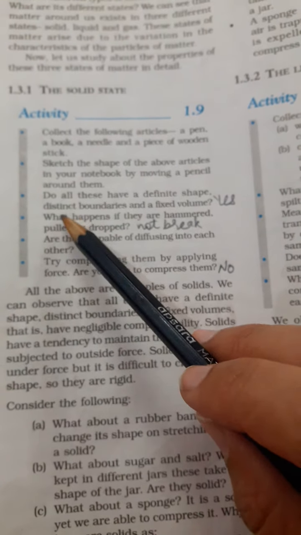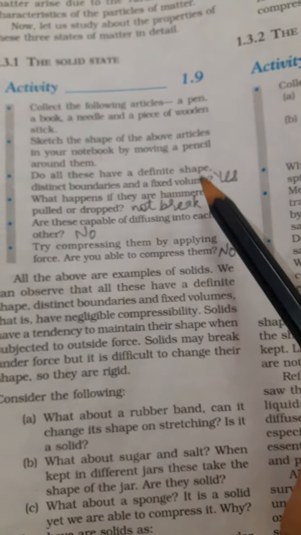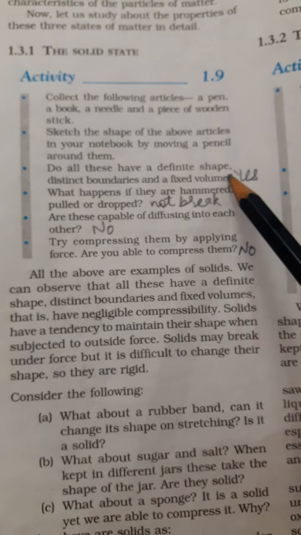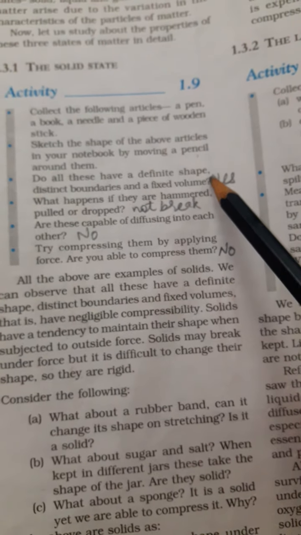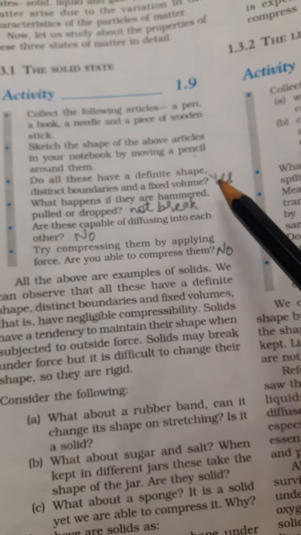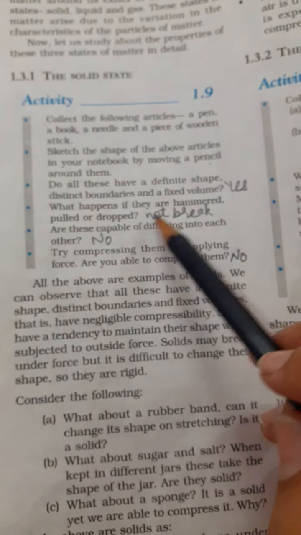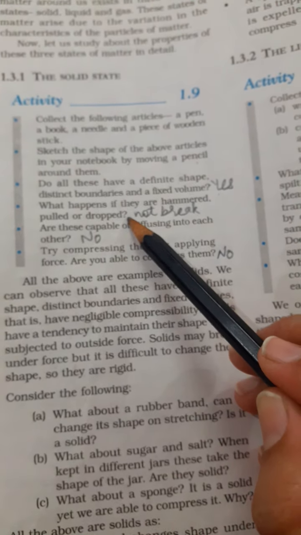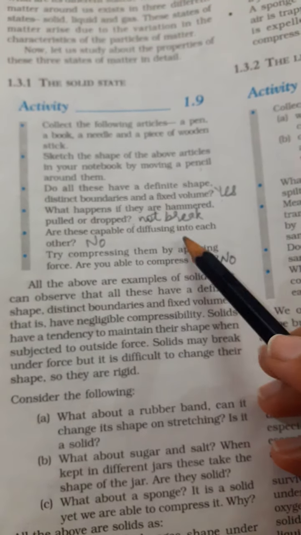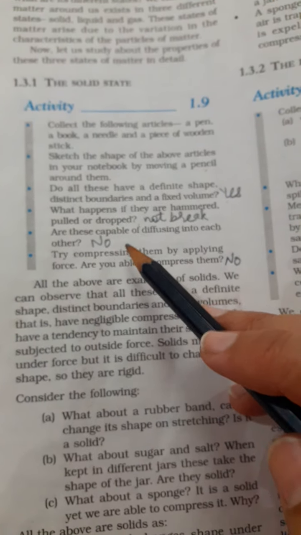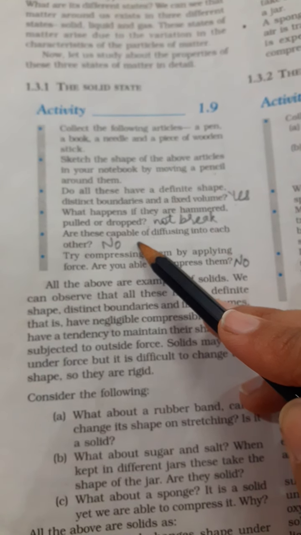What you will see: do all these have a definite shape, distinct boundaries and a fixed volume? Yes, if you draw with a pencil, you will see that they all have a shape, boundaries and a fixed volume. What happens if they are hammered, pulled or dropped? They will not break as they are solids. Are these capable of diffusing into each other? No, solids do not diffuse.